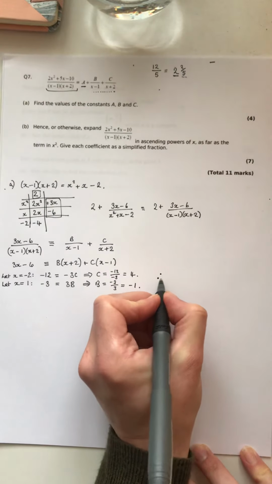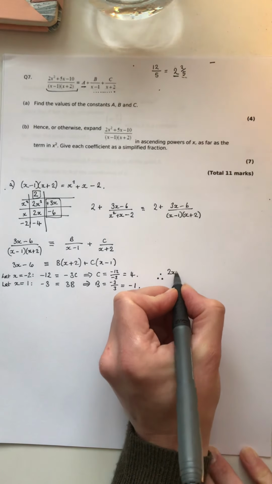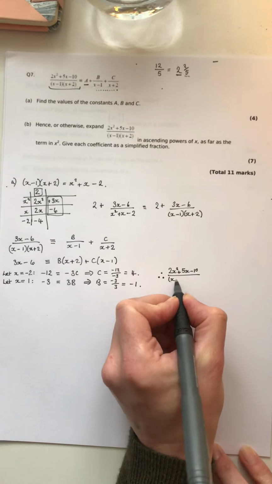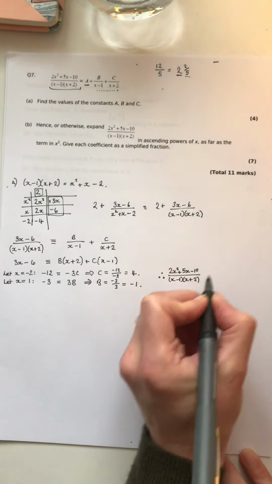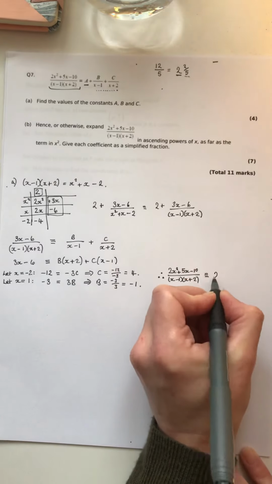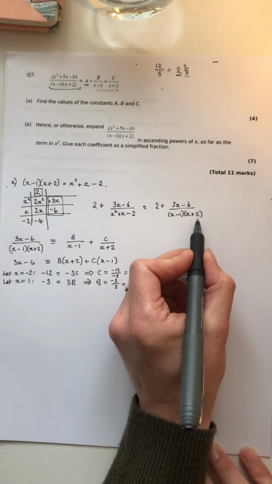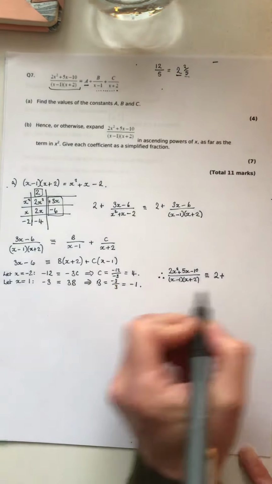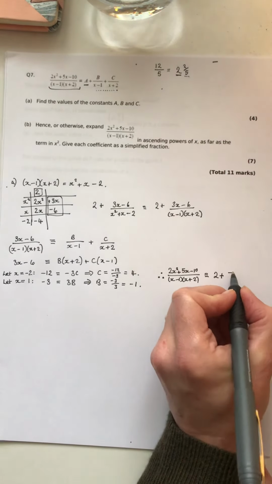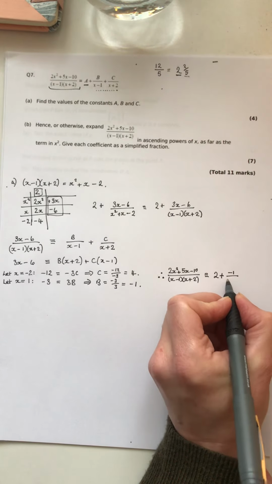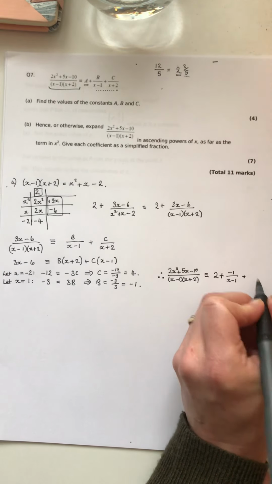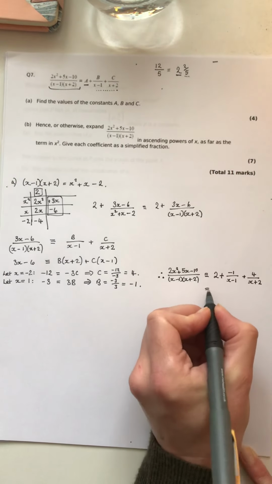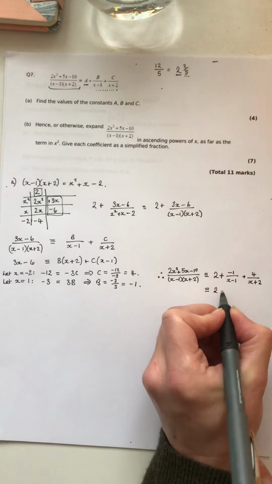So what I can say, therefore, is that the original fraction, I'm going to write it out in full so it's really clear for you, is identical to 2 plus this fraction, but that fraction is identical to this with b and c as we've found. So minus 1 over x take 1 plus 4 over x plus 2. Now I want to point out something here. This plus minus 1 I could also write like this.